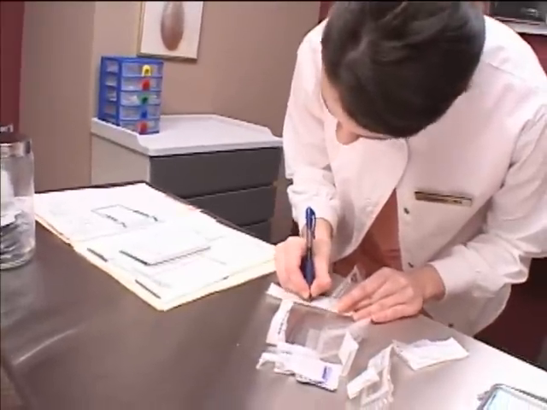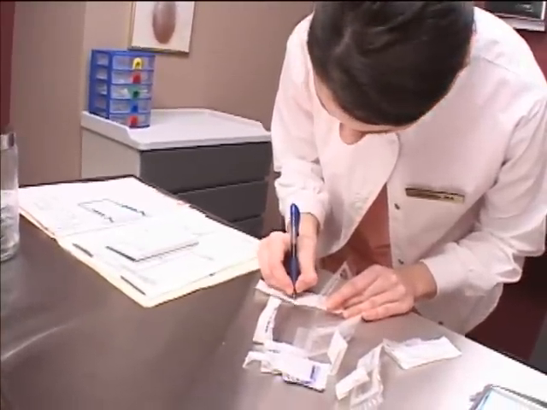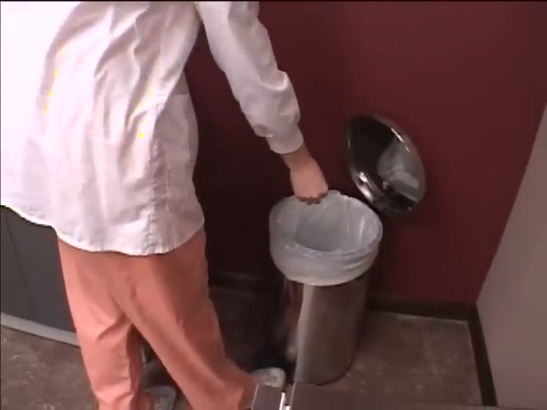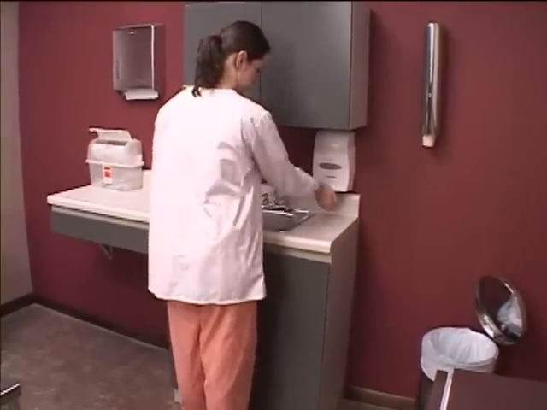Label the wrapper if necessary with the appropriate information. Dispose of your trash. Finish by washing your hands.